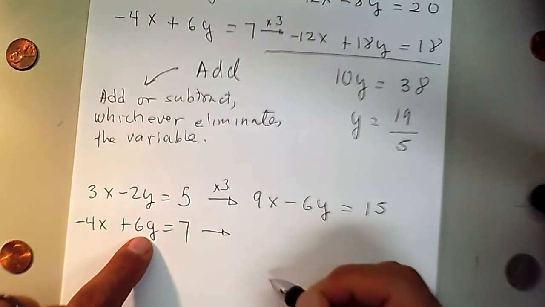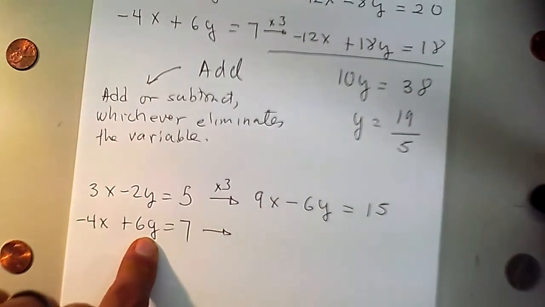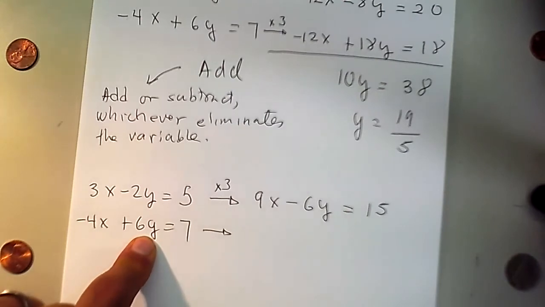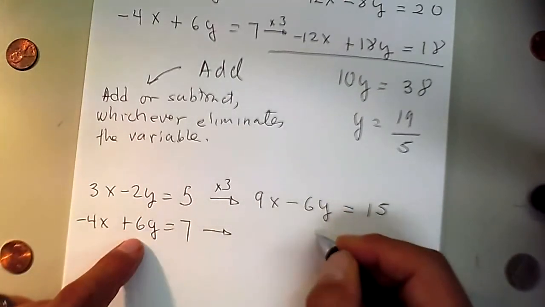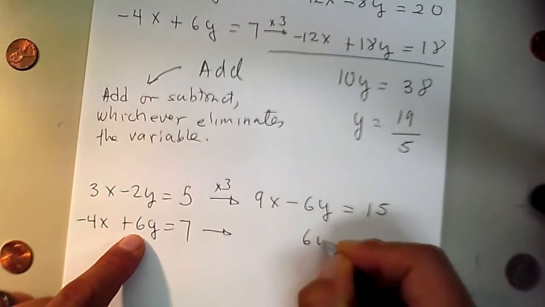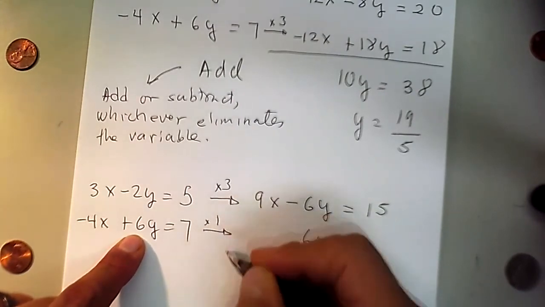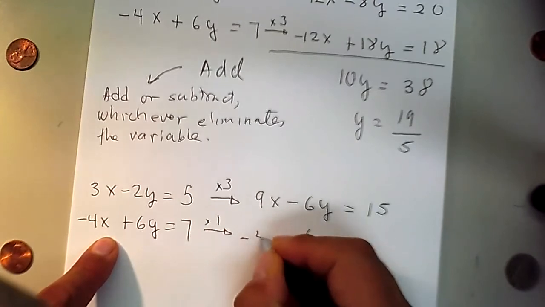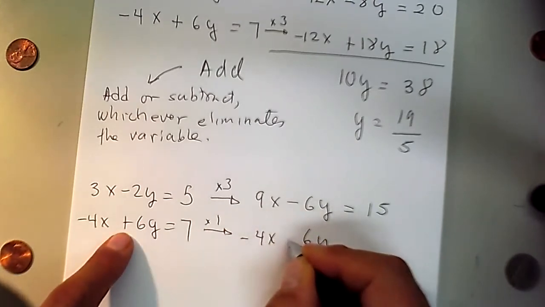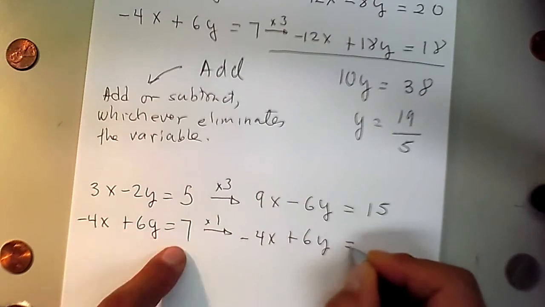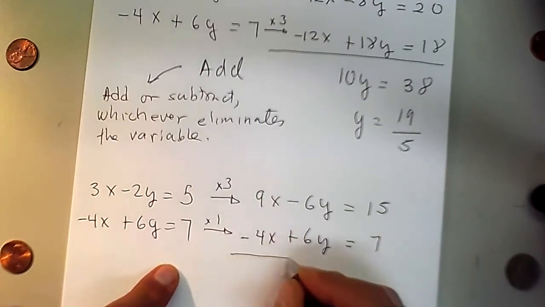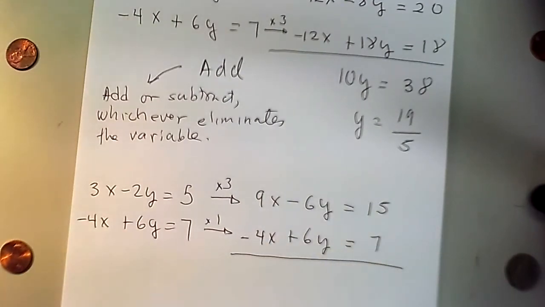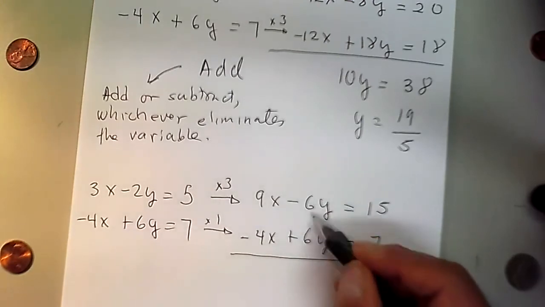Since this already has the 6, again, we're making a judgment call. We're saying, hey, we already got what we wanted. So if you want to say something, you can multiply by 1 or just leave it alone. Negative 4x plus 6y equals 7. Don't do anything to it, leave it alone. Now we want to simplify that.